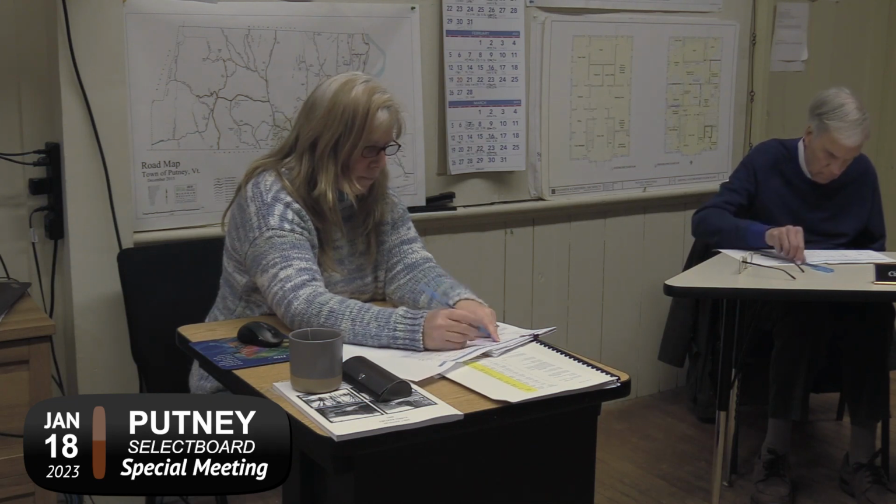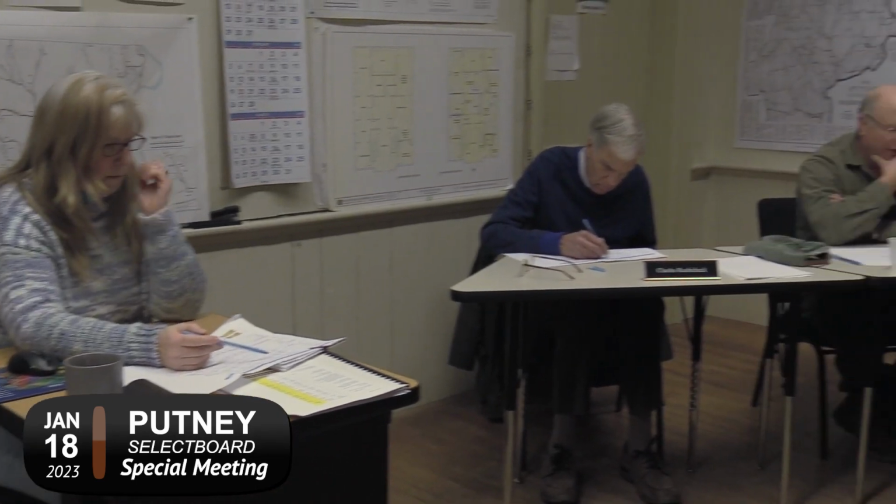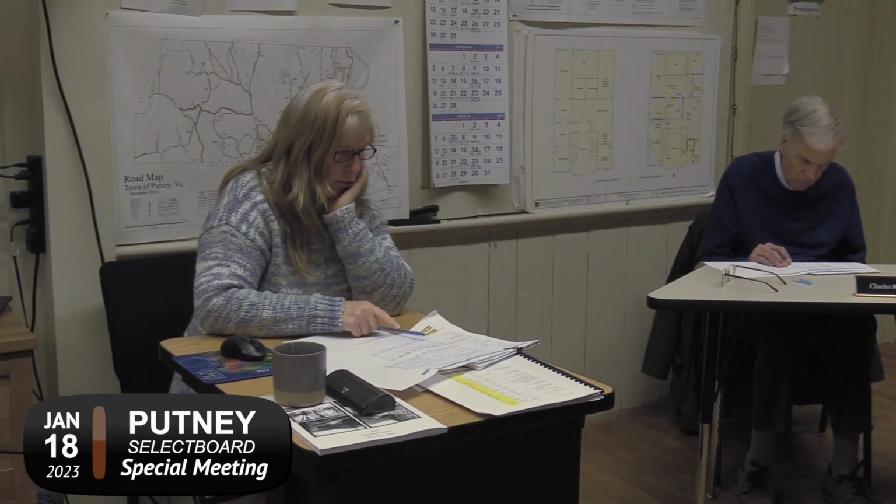See that? So that's like a separate account. Those reserves are for special purposes, you can't use it for anything but what it's specified for, voted by the people.